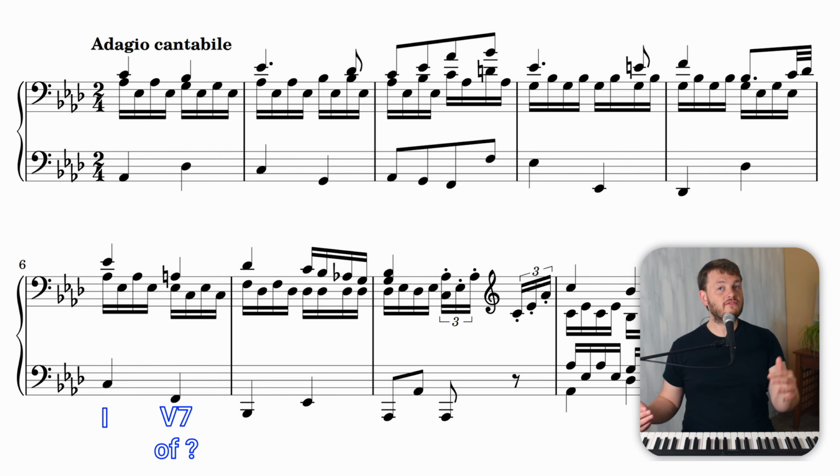We're going to assume this is a 5 of something. So what is F the 5 of? F is the 5th note in which scale? Hopefully you got it. F is the 5th note in the key of B flat. So this is the 5 chord of B flat. Now what is B flat in the key of A flat? It's our 2 chord. So we would call this a 5 of 2.